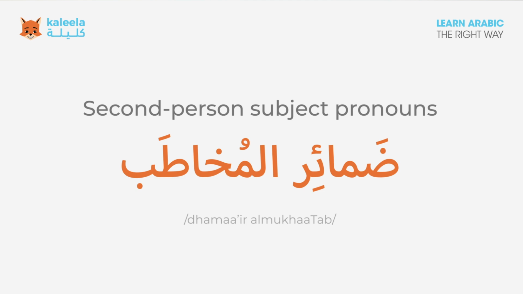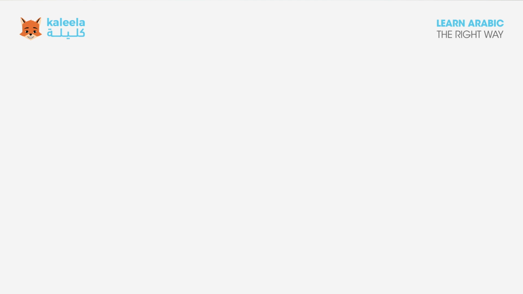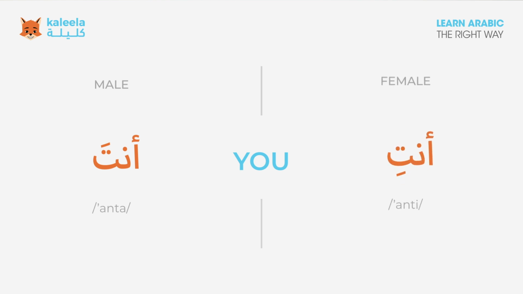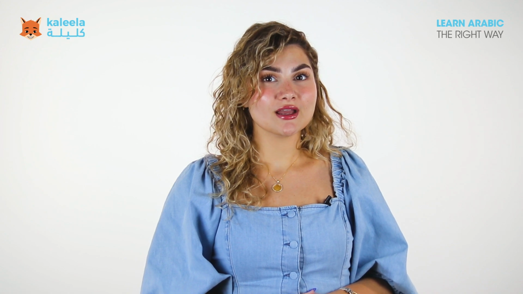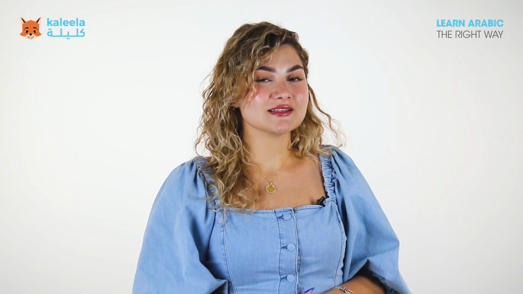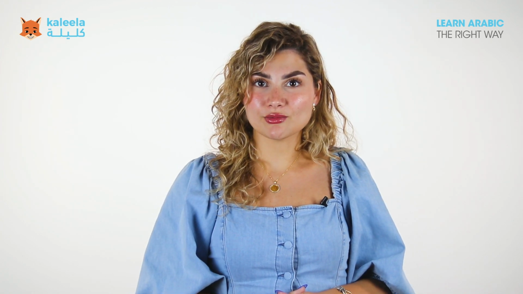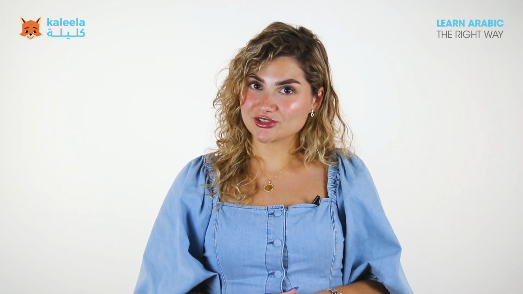The second-person subject pronouns, or as known in Arabic, ضمائر المخاطب. They are used to address or refer to the person or people being spoken to. For example, in the singular form, the pronoun you for males is أنت, while for females, it's أنتِ. These second-person subject pronouns establish a direct connection between the speaker and the listener and are fundamental for effective communication in Arabic. Let's explore the second-person subject pronouns in Arabic and see how they work in action.